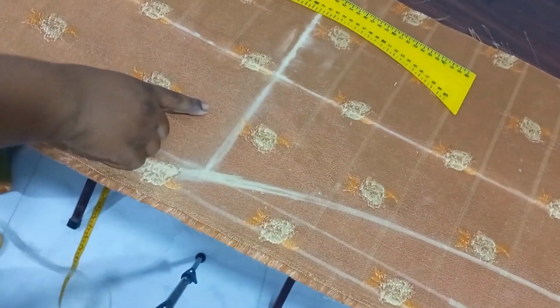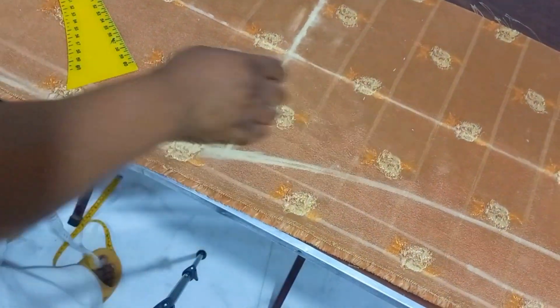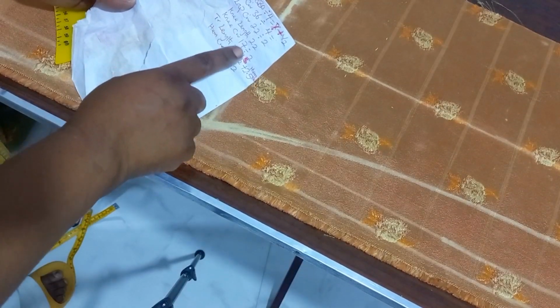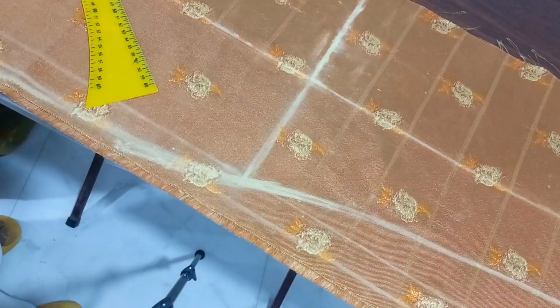Then from there, you take your ruler, you take the measurement of your new circumference. Here, the new circumference that I'm using is 17 divided by 2. Let's do that.